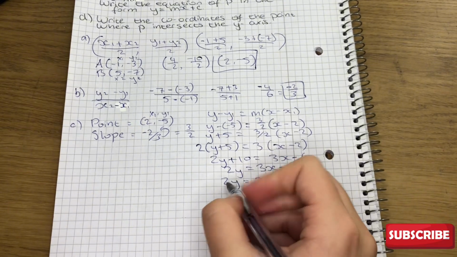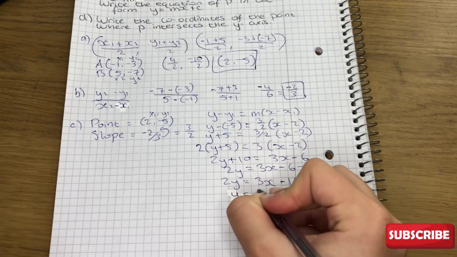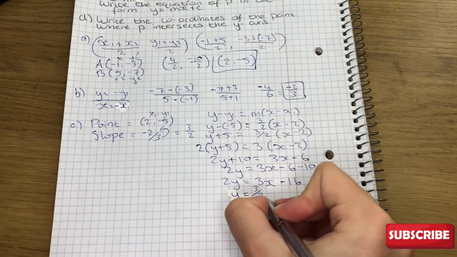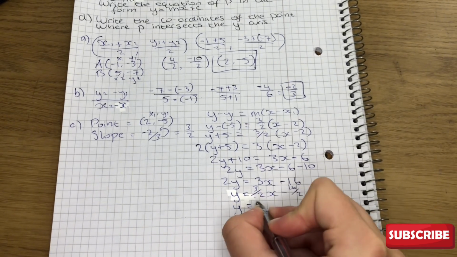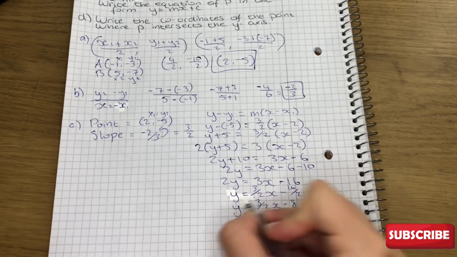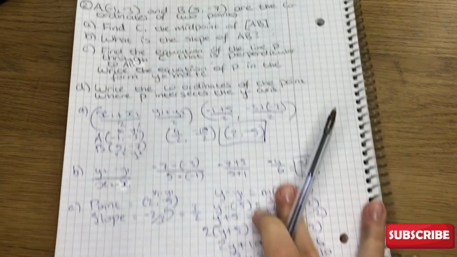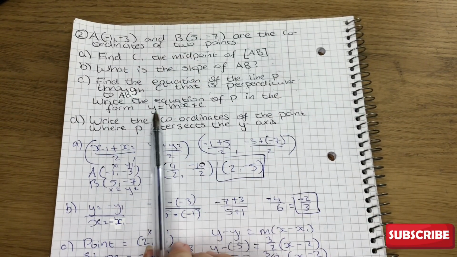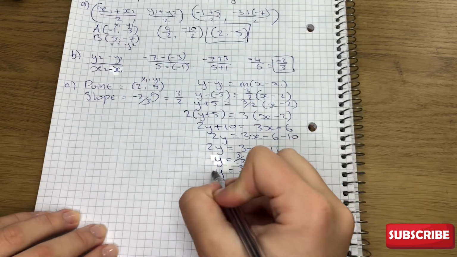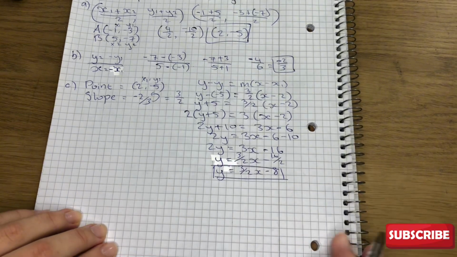So then I have to get rid of this 2 by dividing. So then we're going to divide everything. 3 over 2x, take 16 over 2, and I'm going to simplify that 16 over 2, minus 8. And it specifically asks us in the question, write the equation of P in the form y equals mx plus c. And as you can see here, this is in the form of y equals mx plus c.